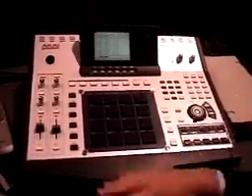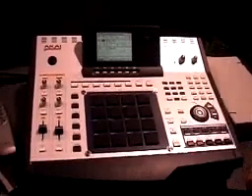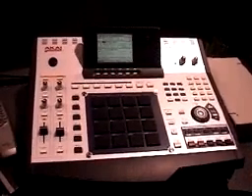And of course, no matter where you're at on the screen, in the program, just hit main screen. It'll take you back to the main screen and familiar territory.